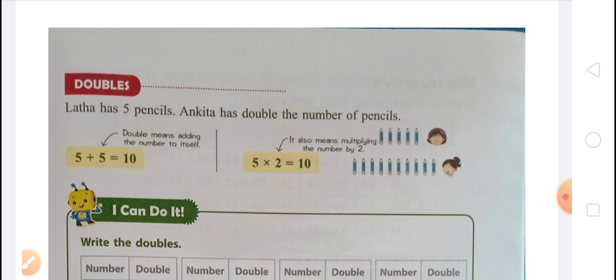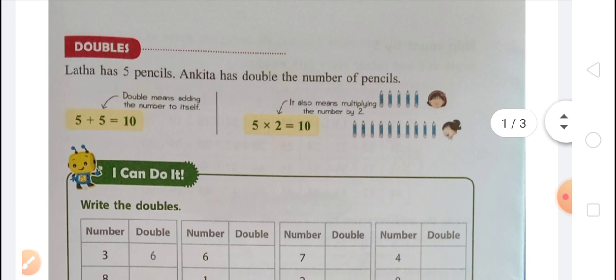You can see here a given question: Latha has 5 pencils, Ankita has double the number of pencils. That means Latha has 5 pencils, but Ankita has double the number of pencils. Ankita has double of what Latha has. Okay, that means you can write it in 2 ways. First, 5 plus 5 equal 10.